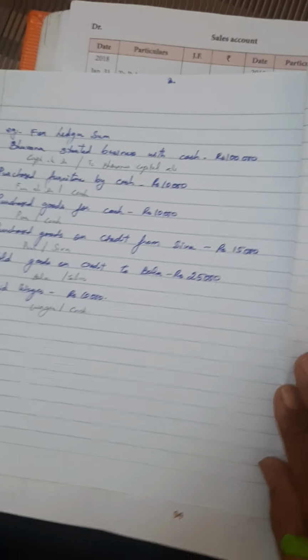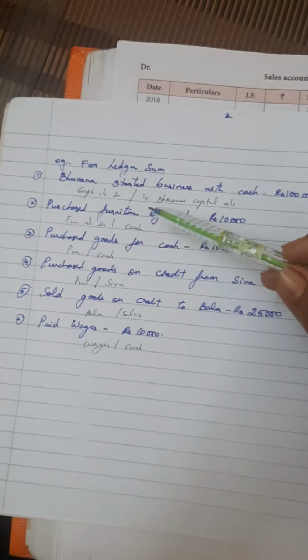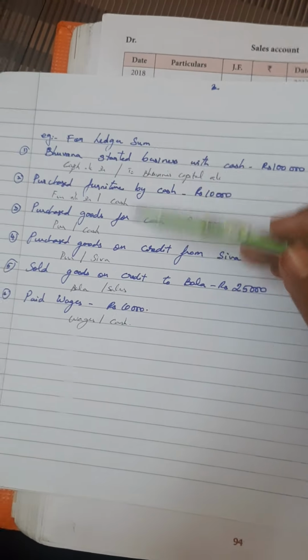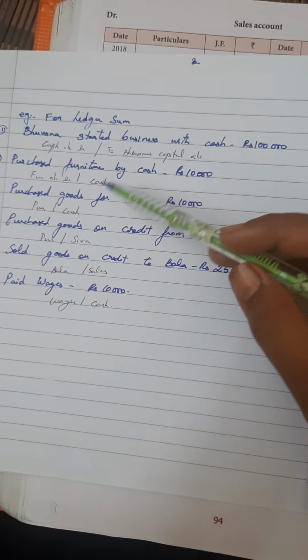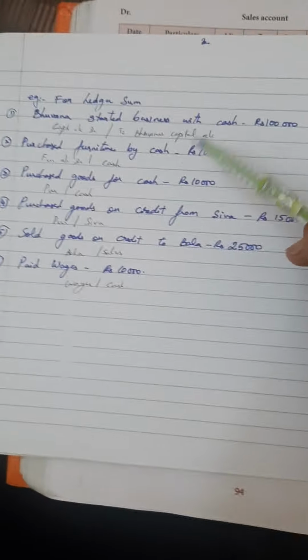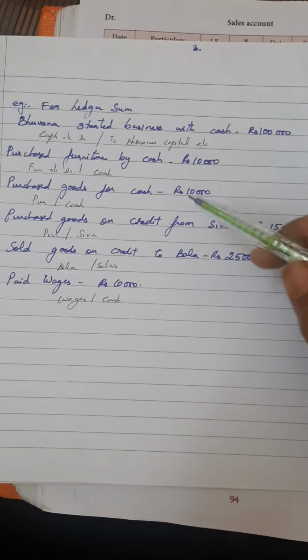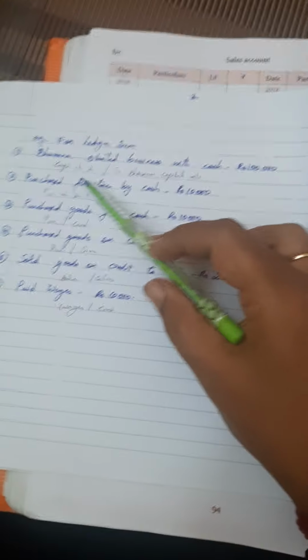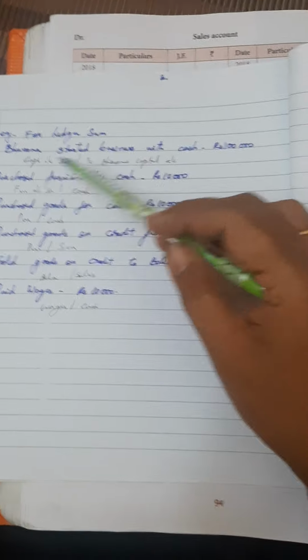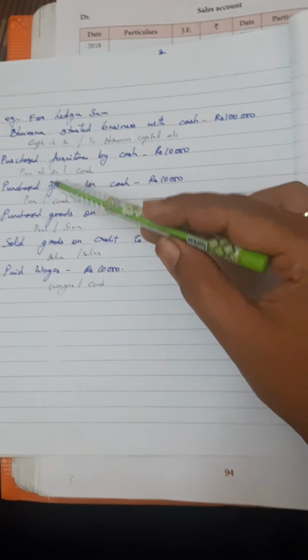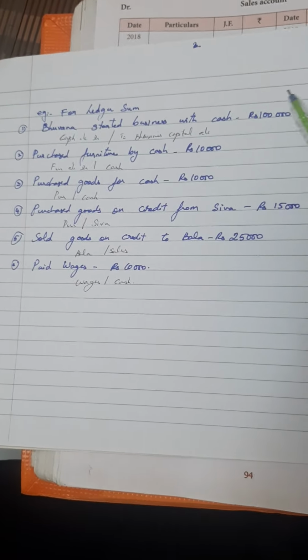First point, write out the journal entry. If they give you 6 items, as I have taken in this example, write the journal entry for the 6 items in a short way like this: cash to capital, furniture to cash, and so on. For sure you have to write it.